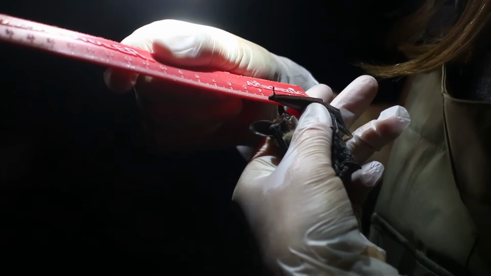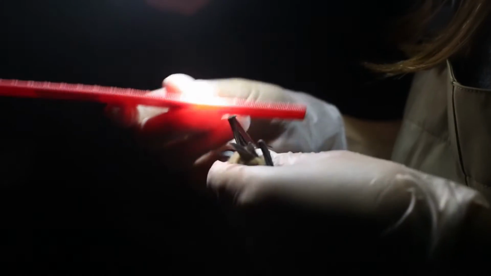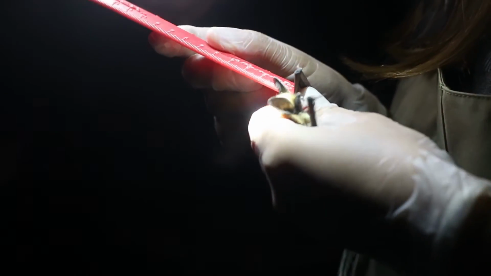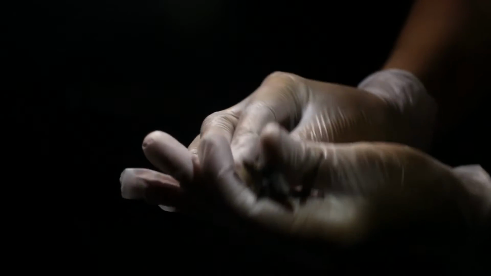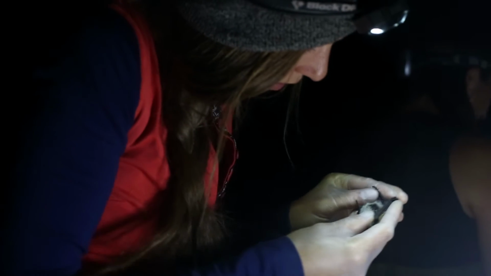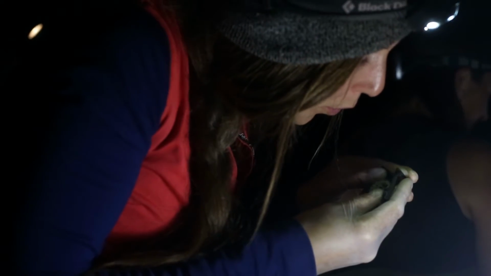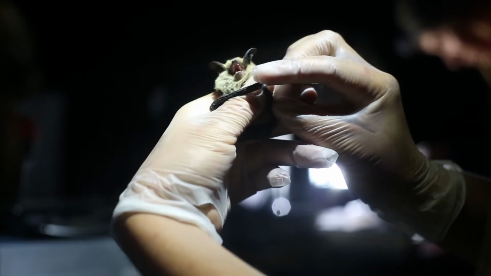So what we're trying to identify is which variables at the roost, at the tree roost or rock roost, are important for bats. And then at a plot level, we're trying to identify if juniper densities affect bats as well.